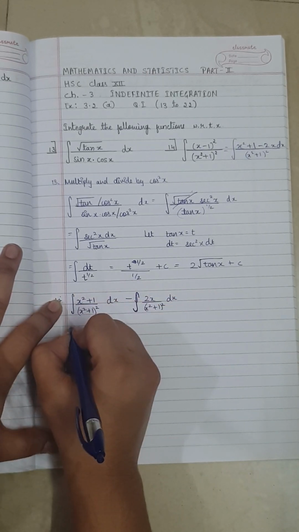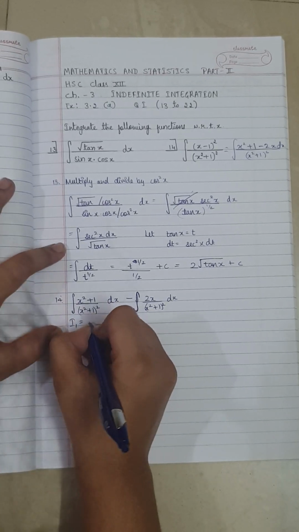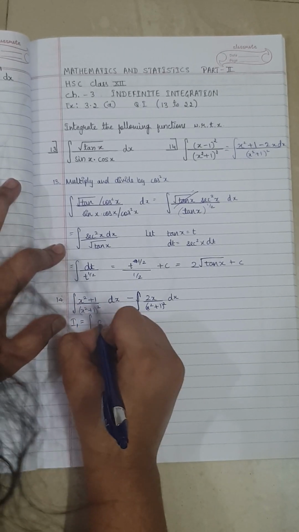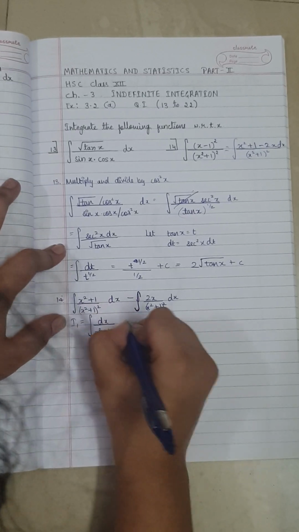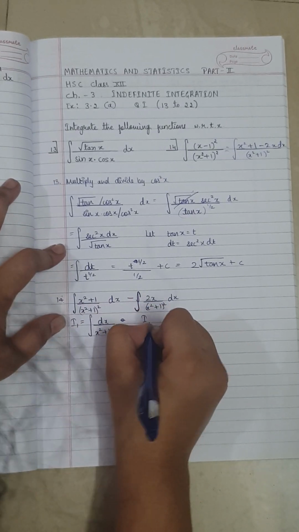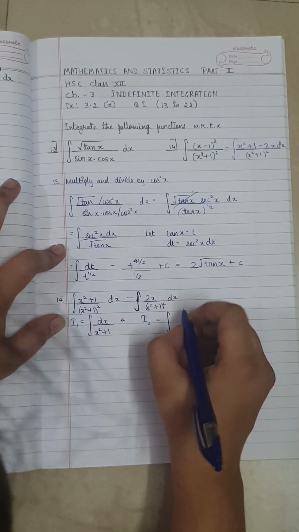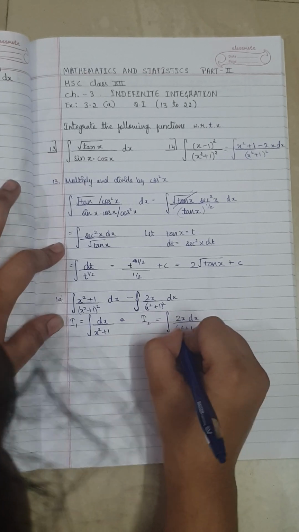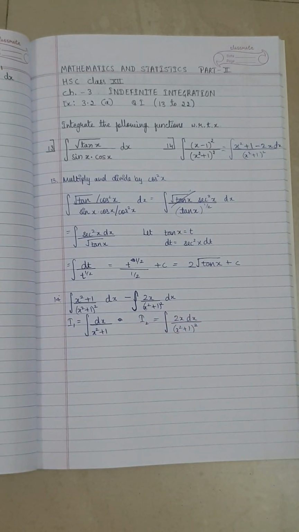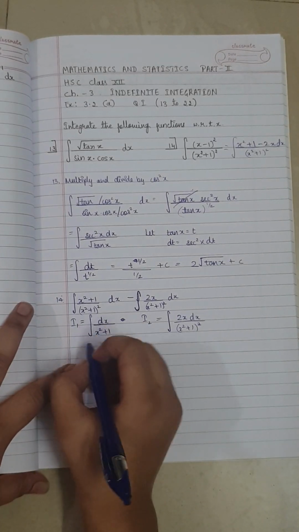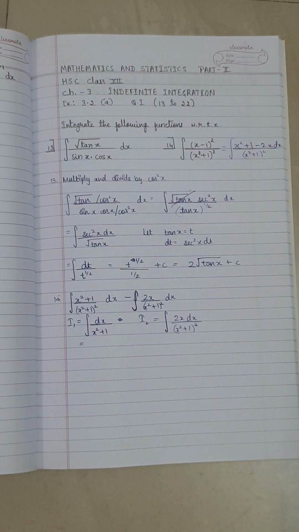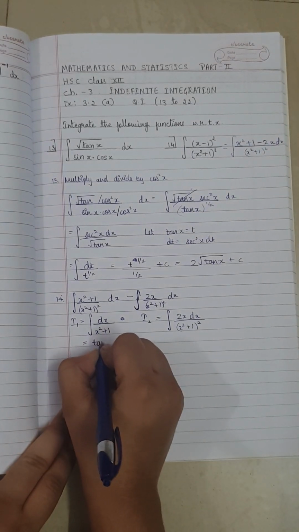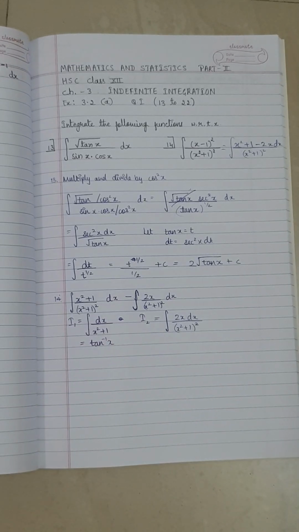If you take this, it becomes I1 is equal to integral of dx upon x square plus 1, and I2 is equal to integral of 2x dx upon x square plus 1 the whole square. Now in the first case, we know that this will become tan inverse x. Why? Because integral of 1 upon x square plus 1 or 1 upon 1 plus x square is tan inverse x. You can think of it this way: tan inverse x's differential is 1 upon x square plus 1.